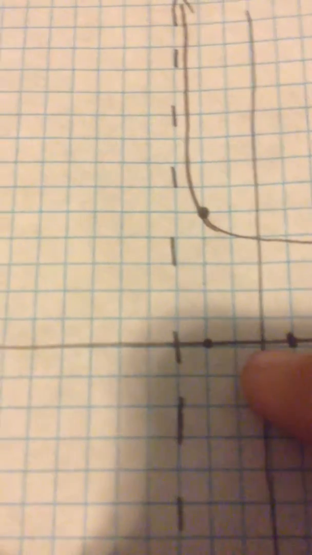So I take the 0, this line, and go left 3, so 1, 2, 3, and then I get this line. As you see, this dotted line right here is the asymptote, and that's how I got it.